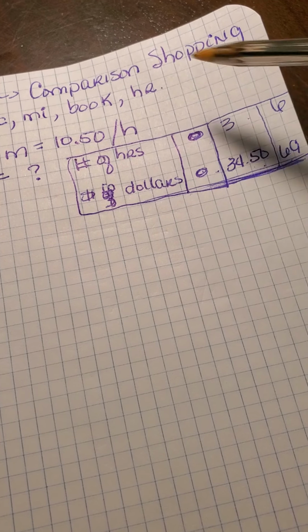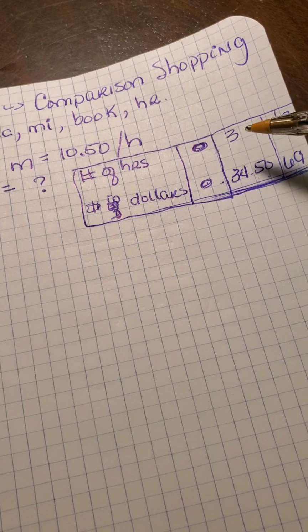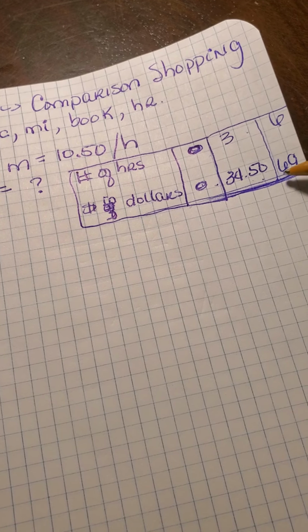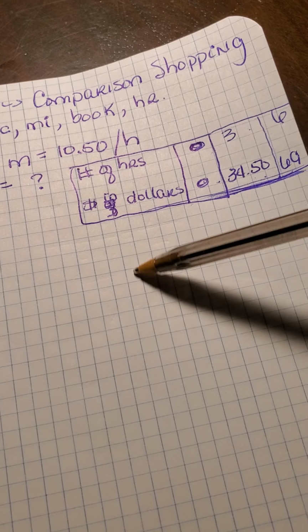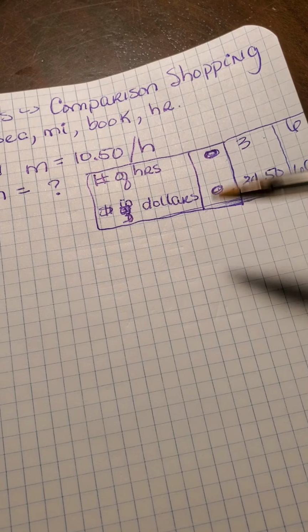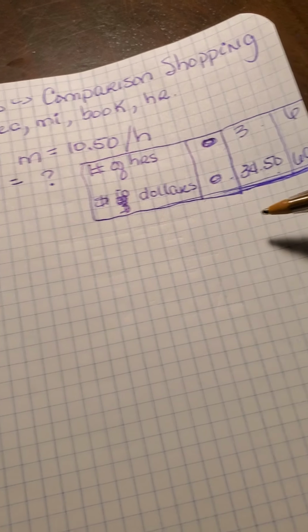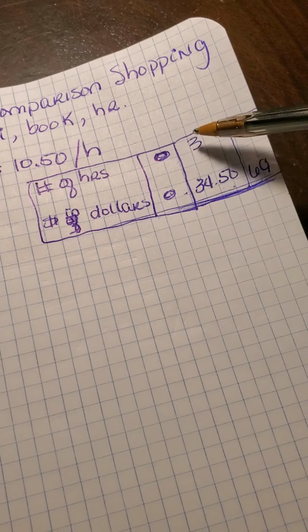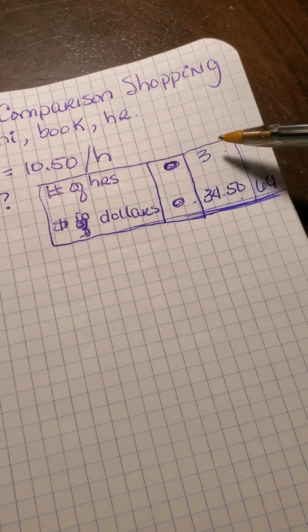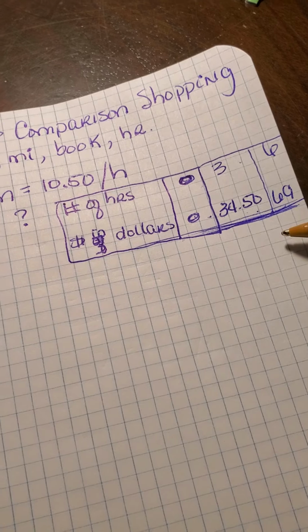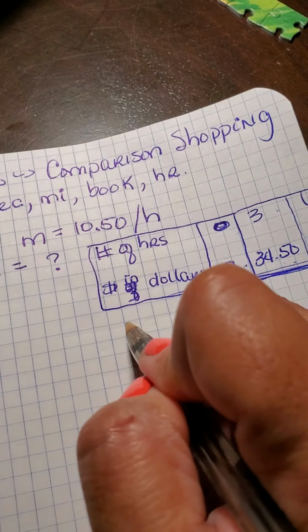Don't pay so much attention that the hours are on top and the dollars are on the bottom. When it comes to solving the problem, you may want to switch it around. In this case, we want to know the unit rate, so I'm going to use this ratio because the numbers are less. That's all.